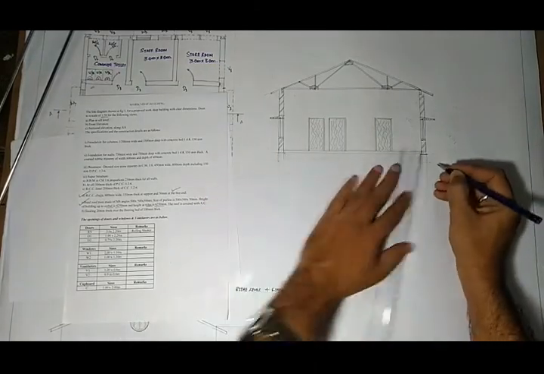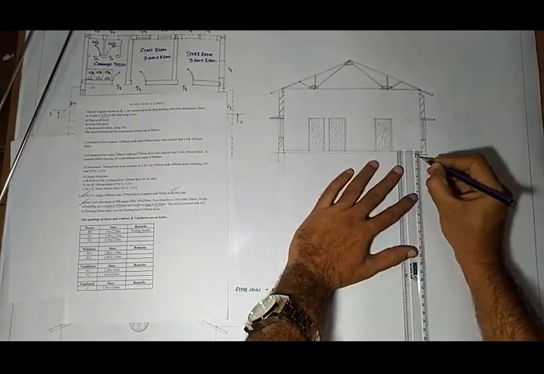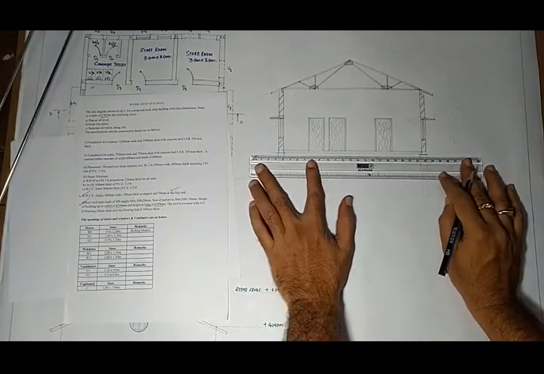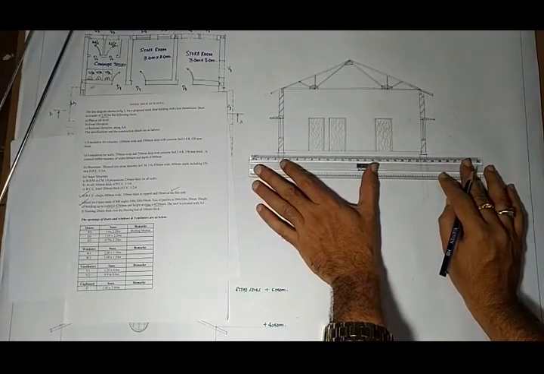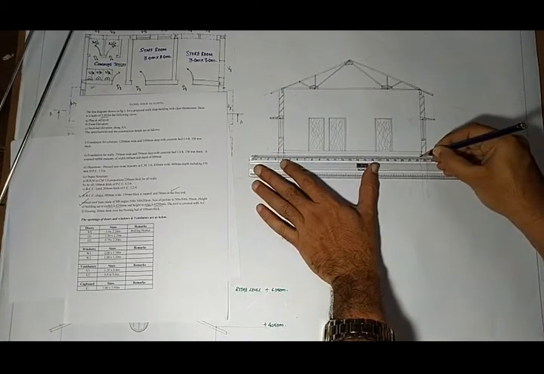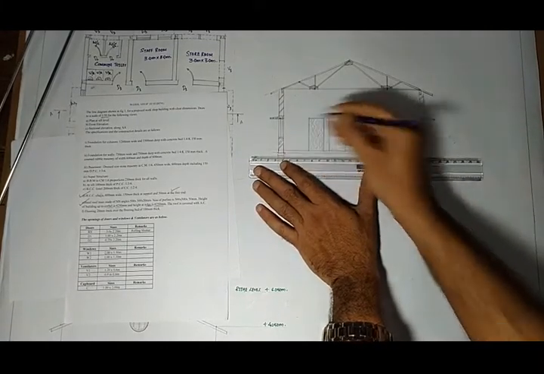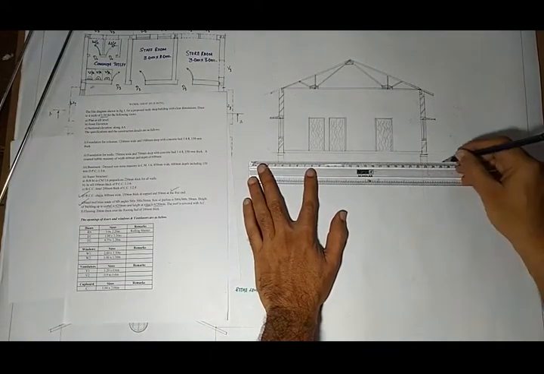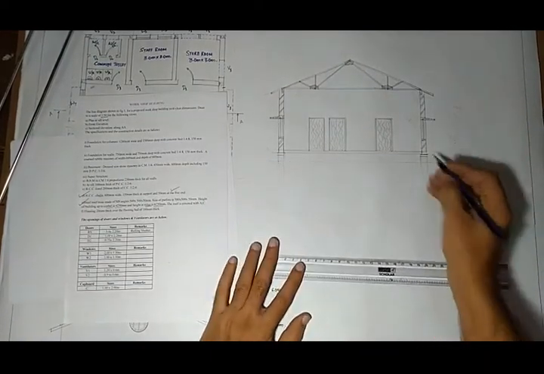So here and here also mark 0.3. Take a reference of these two points. So mark here. So this will be of DPC, 150 mm thick. This is the basement level, so you can mark this.